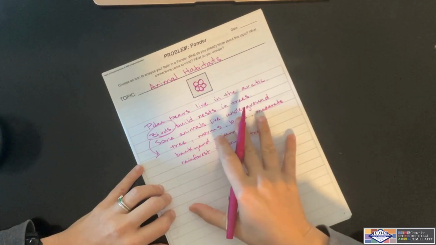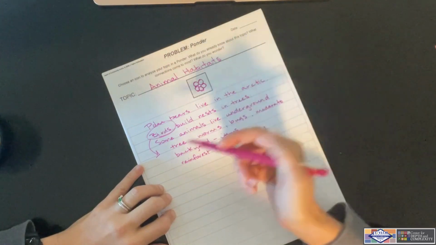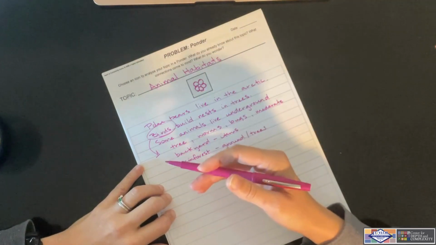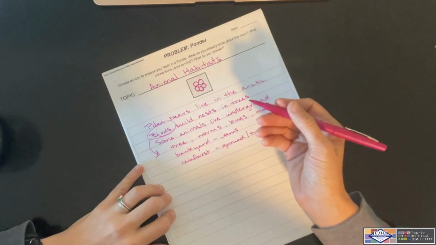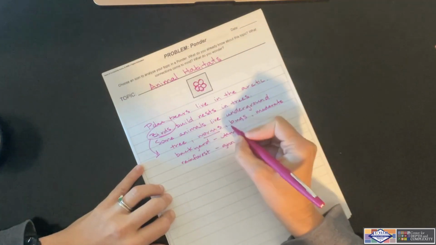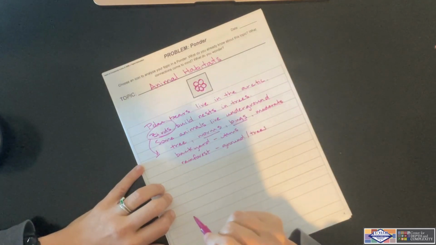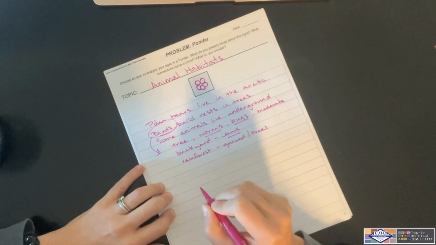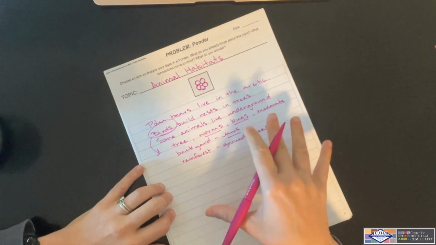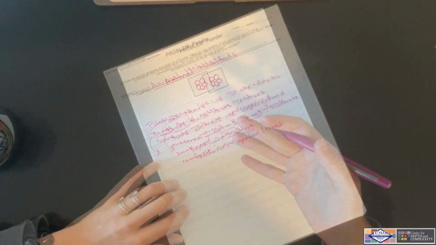Then I would ask my students, what do you wonder about birds and the birds' habitats? What would happen if the bird can't find their worms, or they can't find their bugs, or maybe they can't find items to build their nest? What might happen to their habitat if those things weren't available?